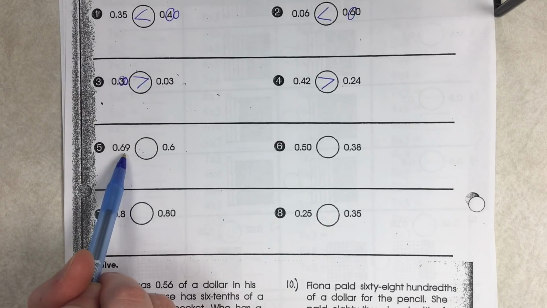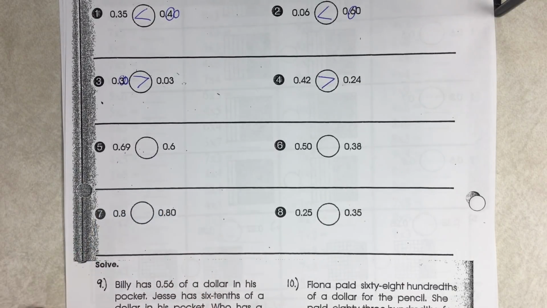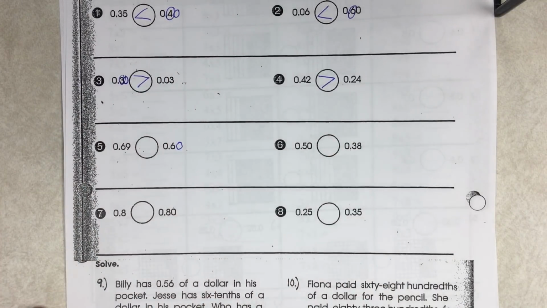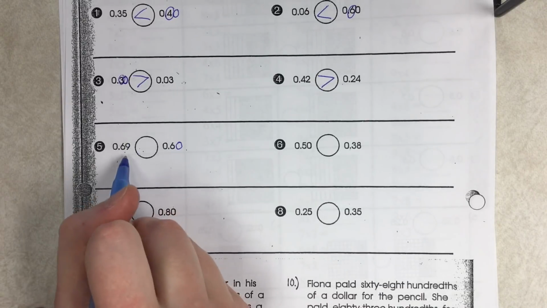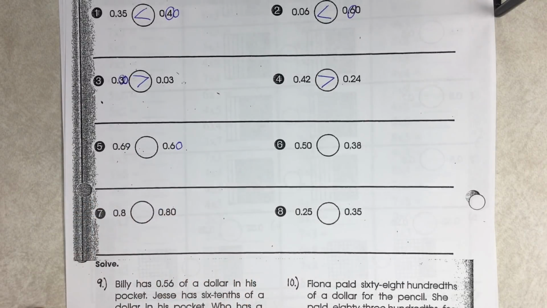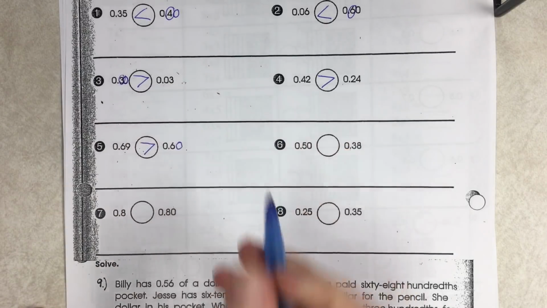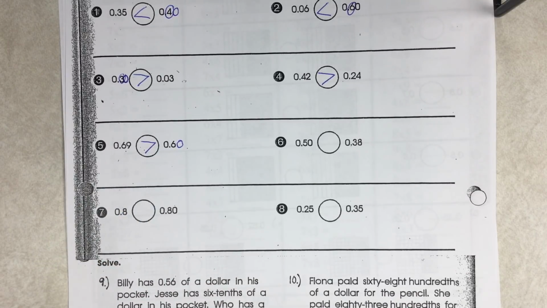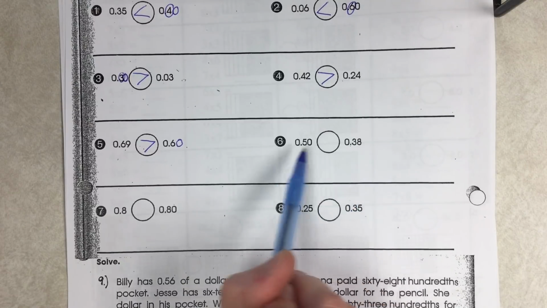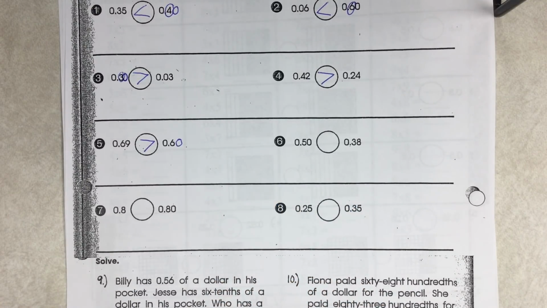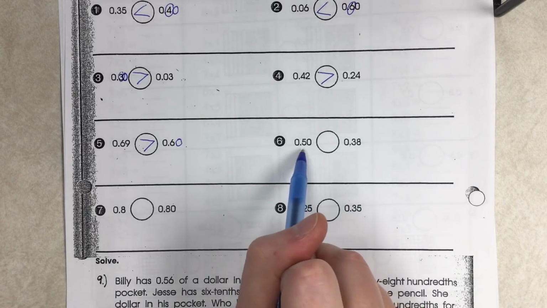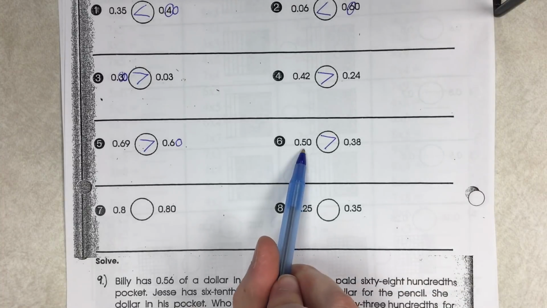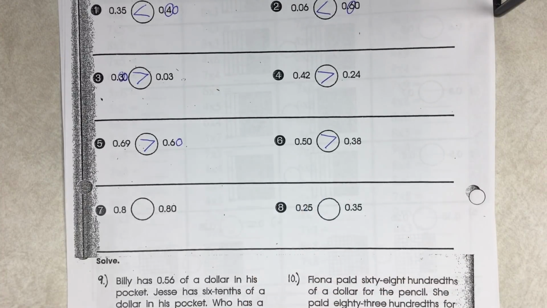For number 5, my first number goes to the hundredths place. My second number goes to the tenths place. So I'm going to make them both go to the hundredths place by adding a 0. And now I can think 69 hundredths or 60 hundredths, which is more. More would be 69. So 69 hundredths is greater than 60 hundredths. Number 6, both numbers go to my hundredths place, so I don't need to add a 0. And I can just think 50 hundredths or 38 hundredths. 50 hundredths is going to be bigger, so 50 hundredths is greater than 38 hundredths.